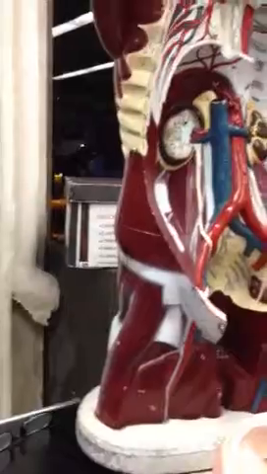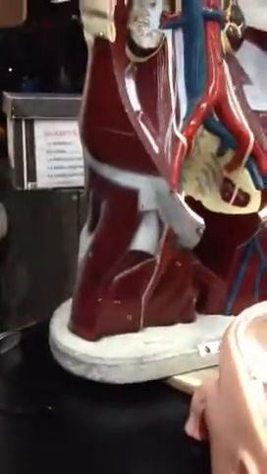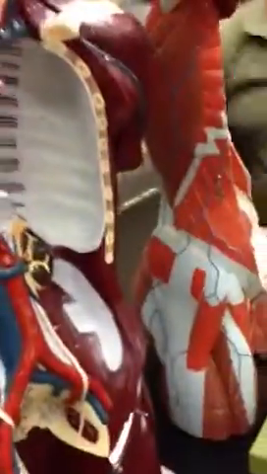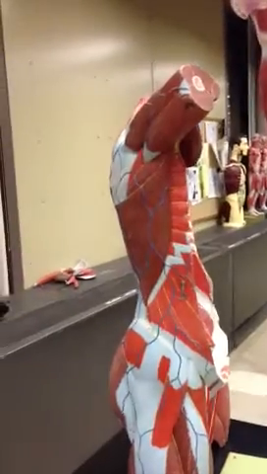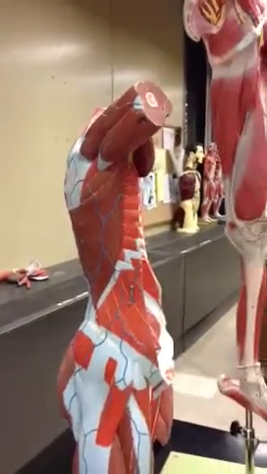Now, from the lower limb, continuing on from the femoral artery, let's take a lower limb. See this. Okay, I mean, I wouldn't want to carry it around all day.